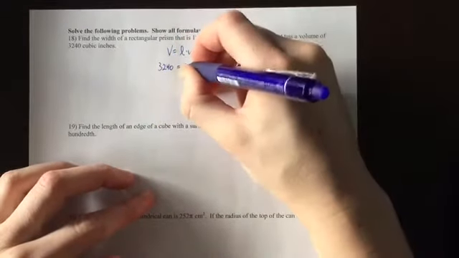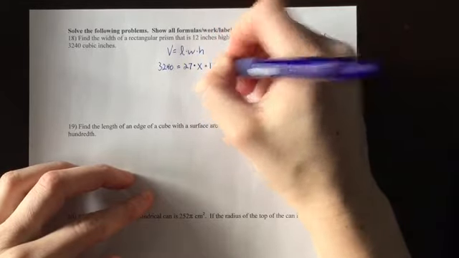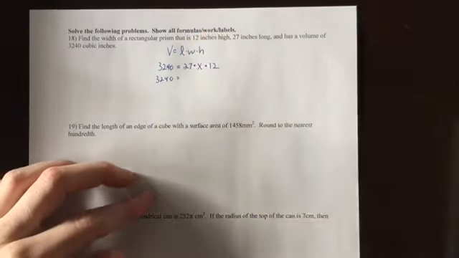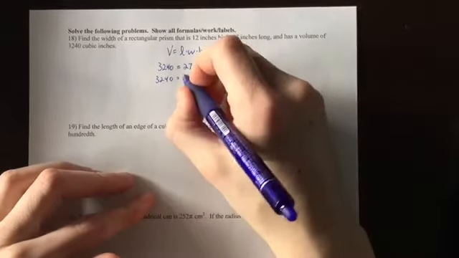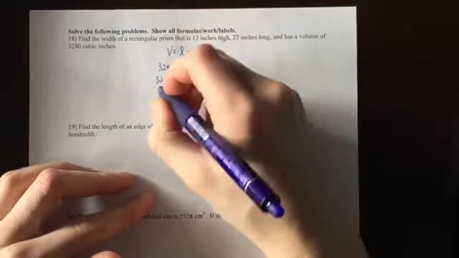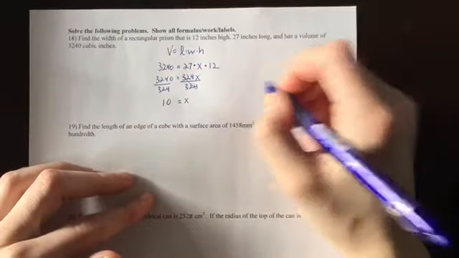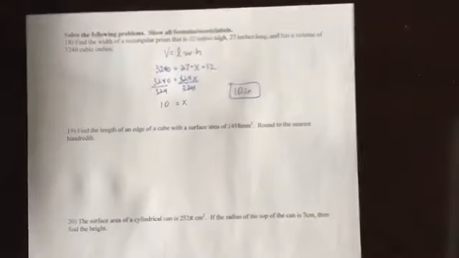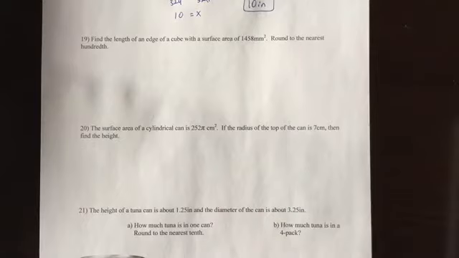We know the length is 27. The width is what we're looking for, and the height is 12. So I put an X in for the width. So let's simplify there. 27 times 12 is 324, so that's 324x. Divide both sides by 324. Nice. X is equal to 10. So the width is 10 inches. Great.